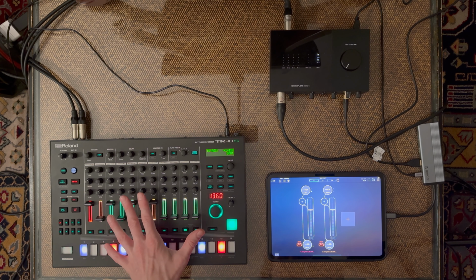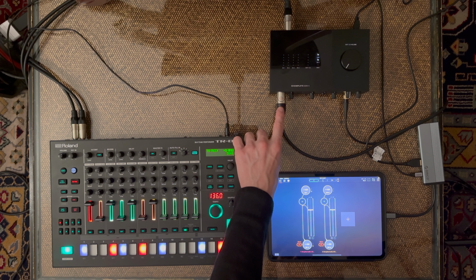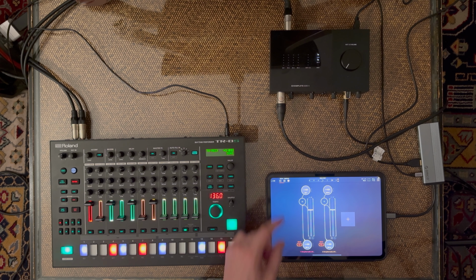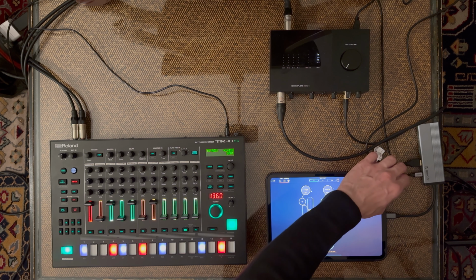So the drum machine is going into an audio interface, and so is my microphone. We can ignore this thing at the front. And then we've got the iPad here. So I'm using a USB hub, and these things aren't too expensive, like £20, £30 depending.